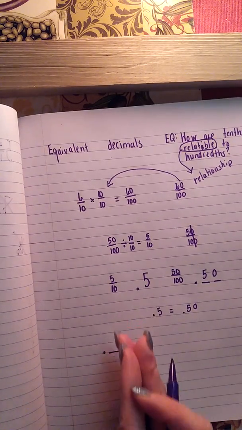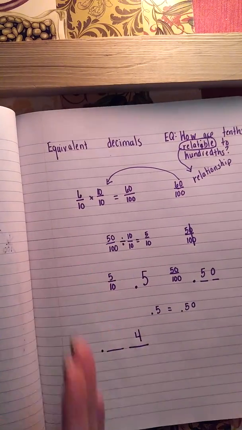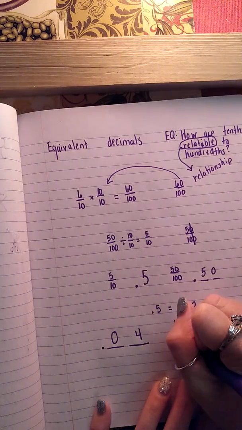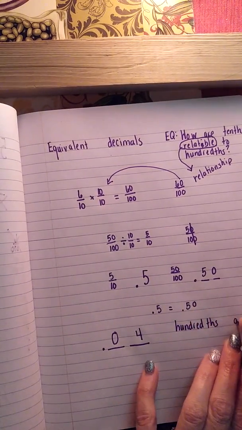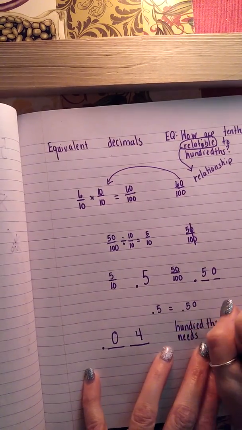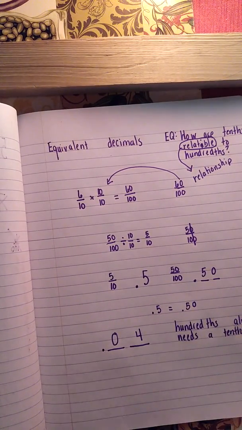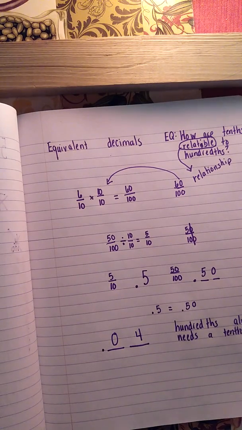So if I have a hundredths number, for example, if I have a 4 here, I have to have a tenths. The relationship is they're a bond. They have to be together. The tenths doesn't need a hundredths, but a hundredths always needs a tenths. So it's that bond. They have to be together. And this will help us when we get to money, which I believe is the next unit.